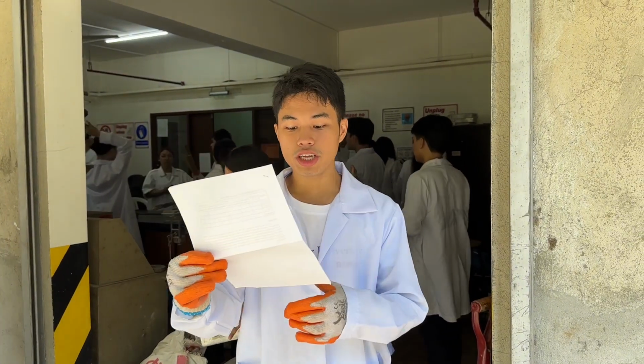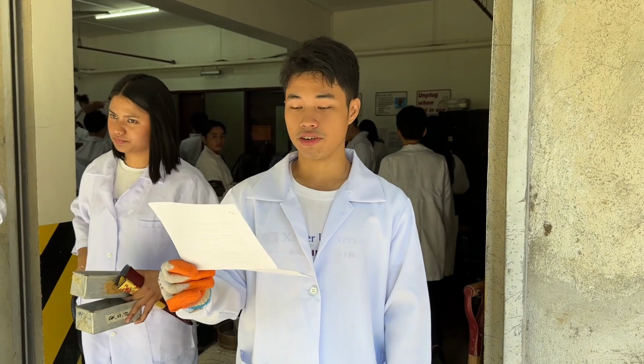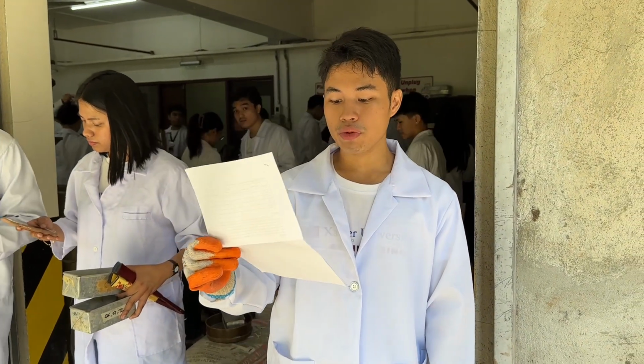So the first procedure, we need to collect the samples on a level, hard, and neat surface. Mix the samples repeatedly with the shovel. Then shape the pile of samples into a cone shape.